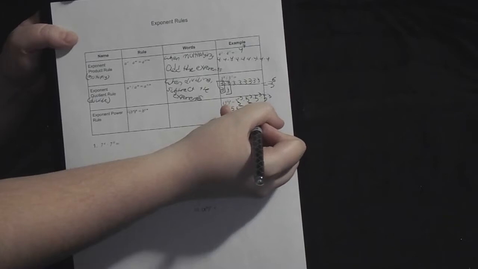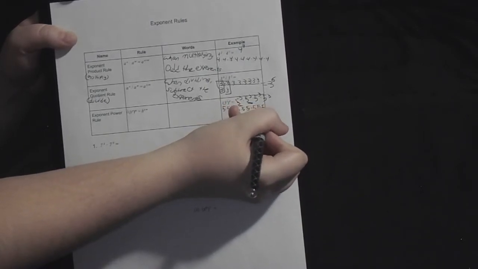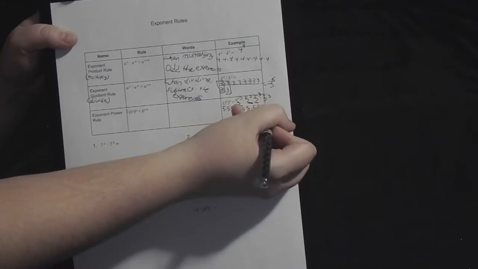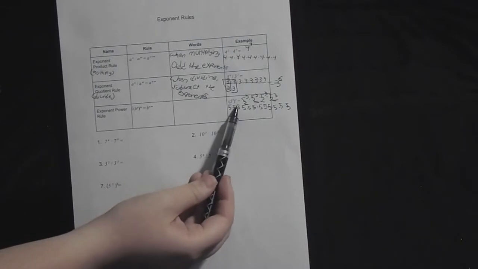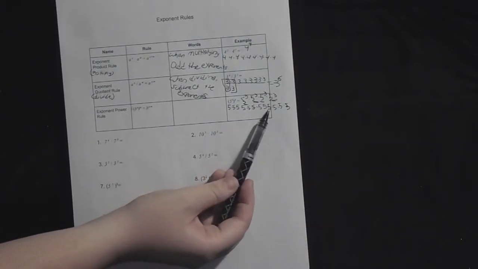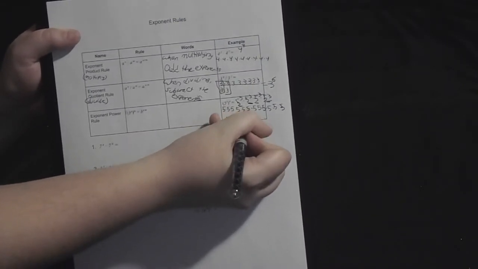My third one has 3. And then my fourth one has 3. So if I add up how many 5's I have, it's 1, 2, 3, 4, 5, 6, 7, 8, 9, 10, 11, 12. I end up having 5 being multiplied to itself 12 times, which is 5 to the power of 12.